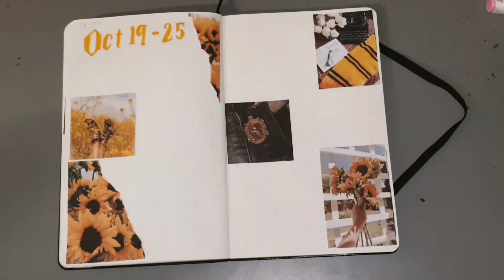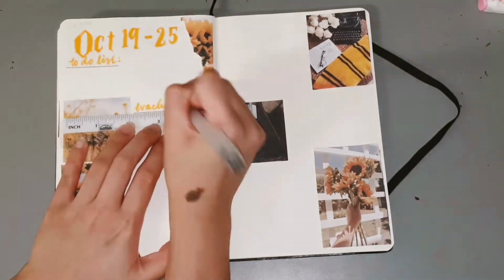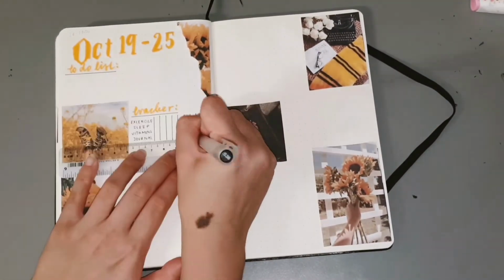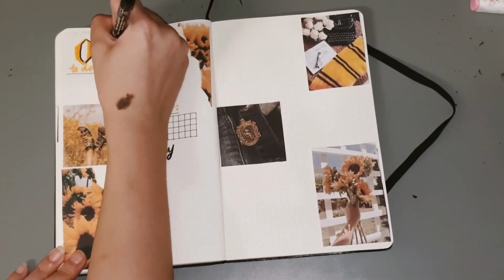I love the color yellow, and I really love the Hufflepuff team so much, even though it's not really my color in a sense, but I really love the color yellow, and it's so pleasing to look at. So similarly, I did my to-do list, my tracker, and then I just wrote the first day of the week, and then I'll do the rest as the week passes.